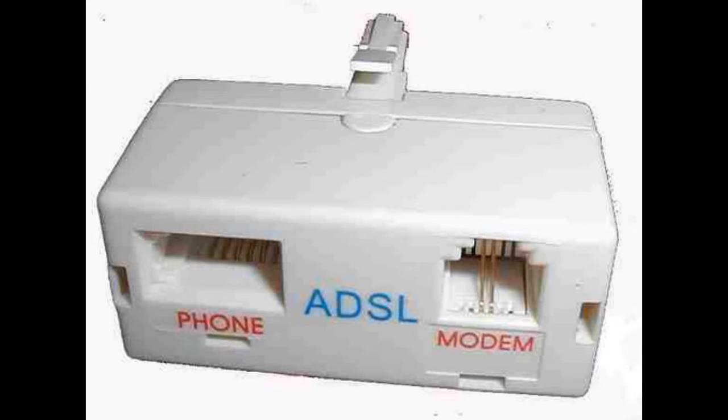Moving on to ADSL, which is short for Asymmetric Digital Subscriber Line. This is a type of broadband communication technology used for connecting to the internet. ADSL allows more data to be sent over existing copper telephone lines when compared to traditional modem lines. Although ADSL modems use telephone lines, the connection is much higher than a normal modem.